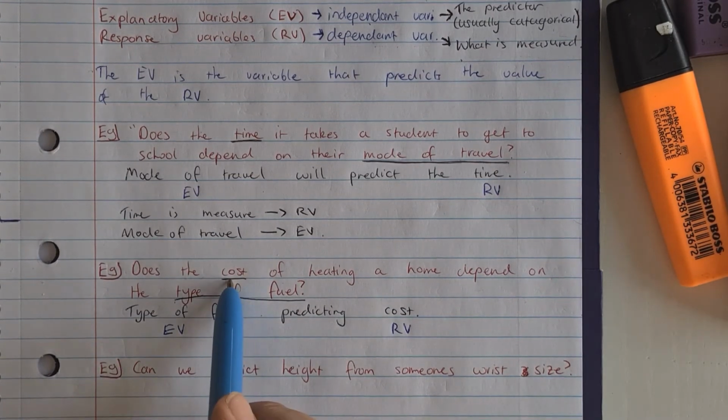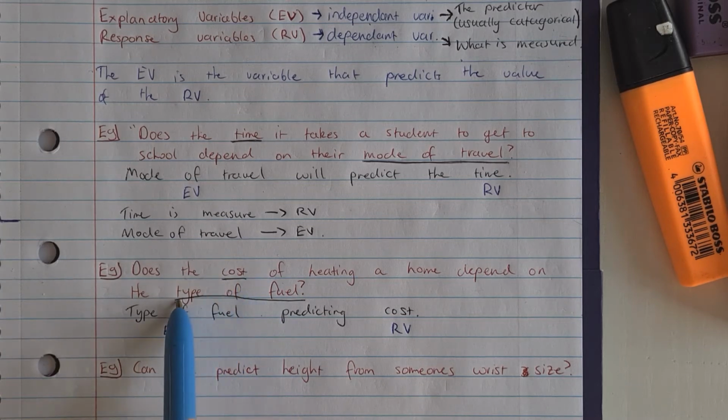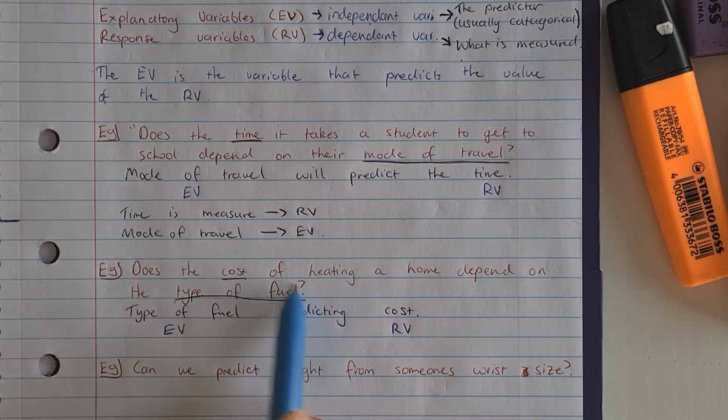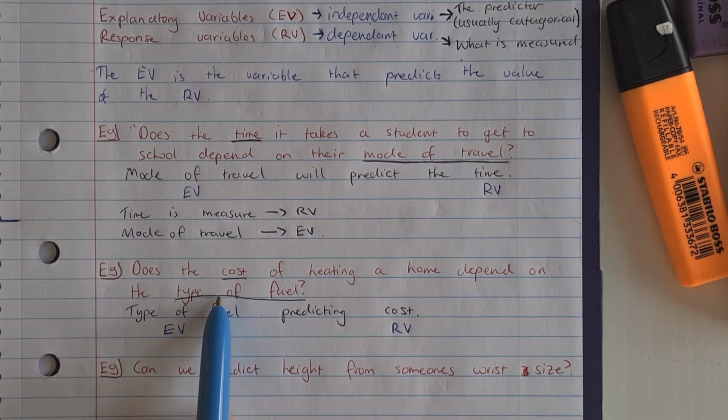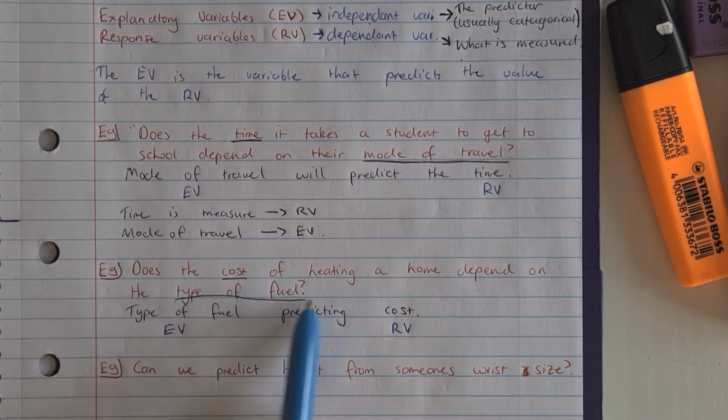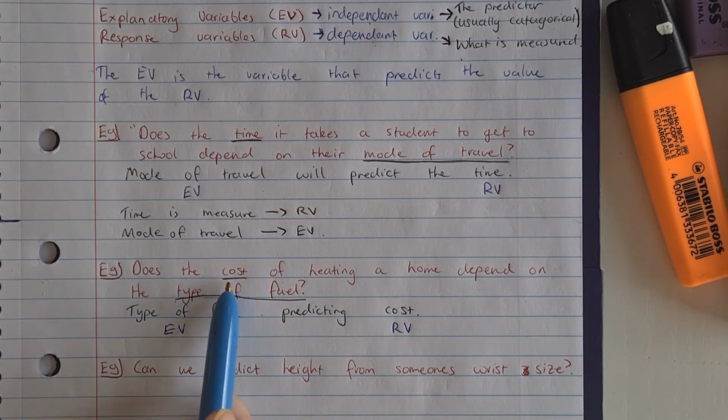Now in this one, cost was numerical data, which is getting measured, and type of fuel is categorical, which would have been another way to distinguish that type of fuel was your explanatory variable and cost was your response variable.